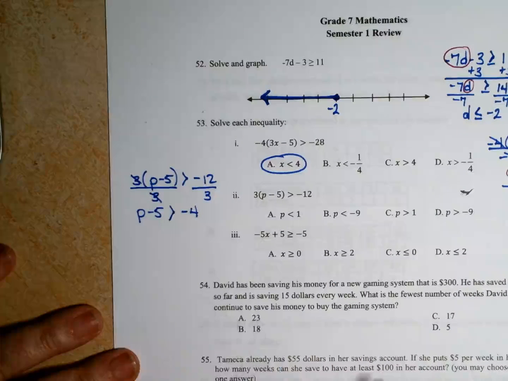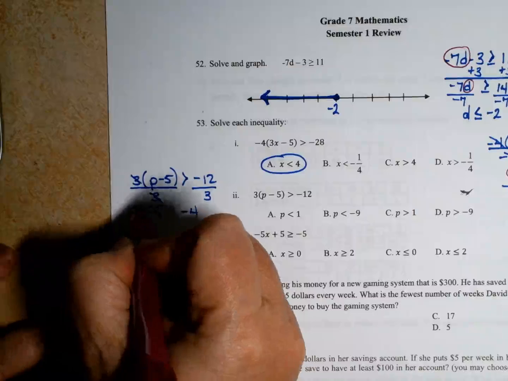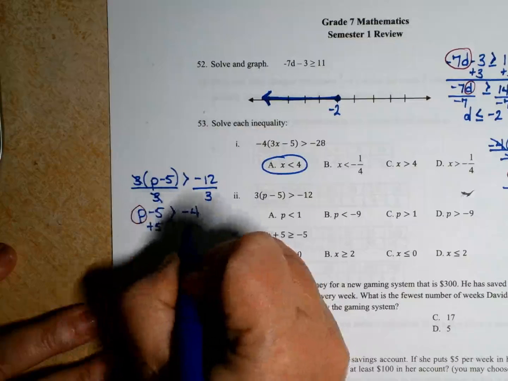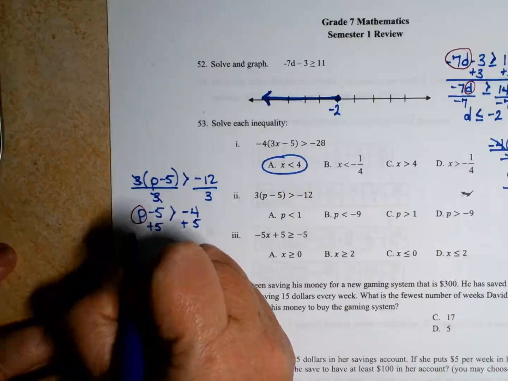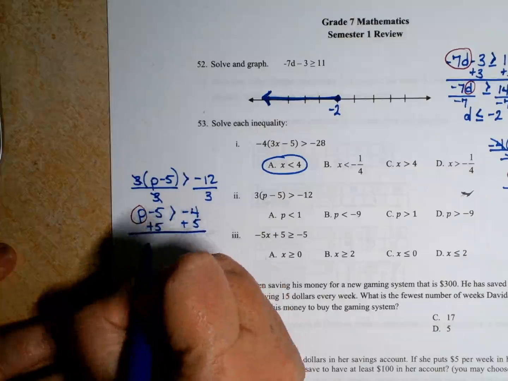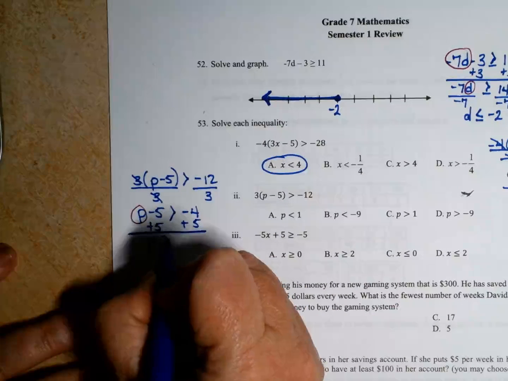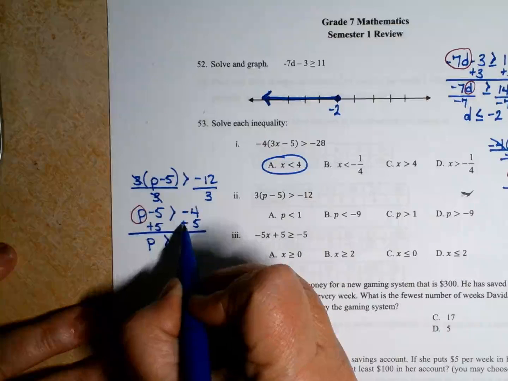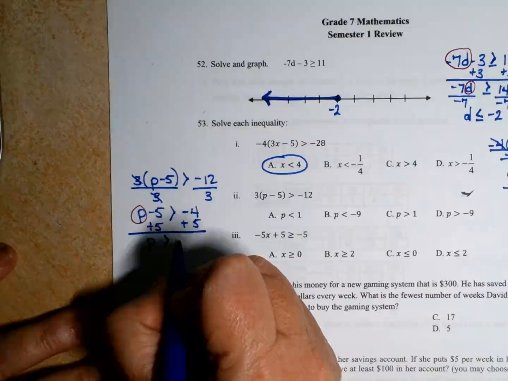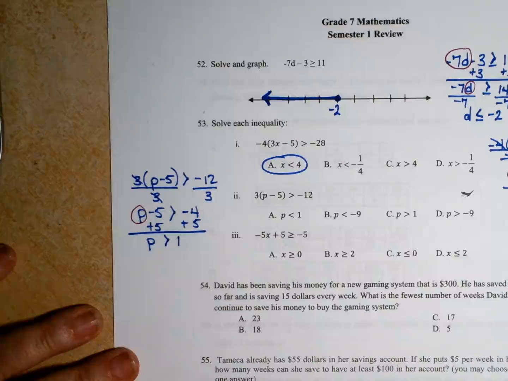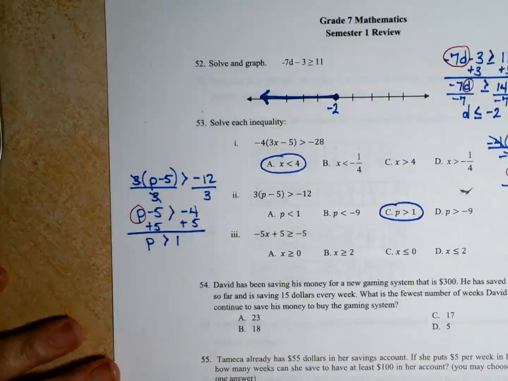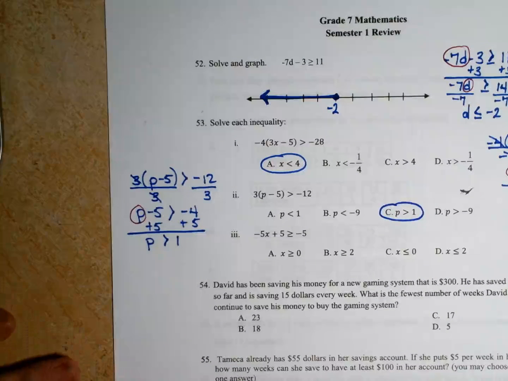Okay? So now I've got to get that by itself. So I'm going to add 5 to both sides, and I'm going to wind up with p is greater than negative 4 plus 5 is 1. Okay, so p is greater than 1. So that's going to be C. All right.